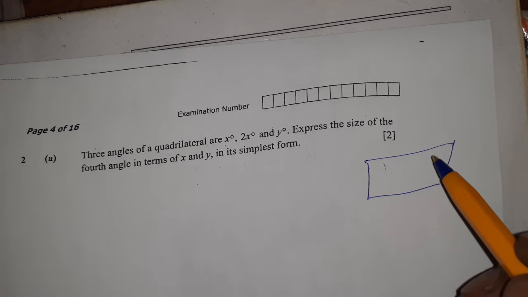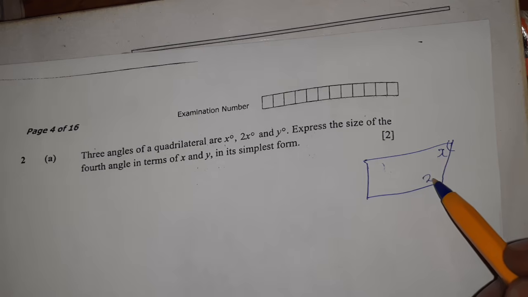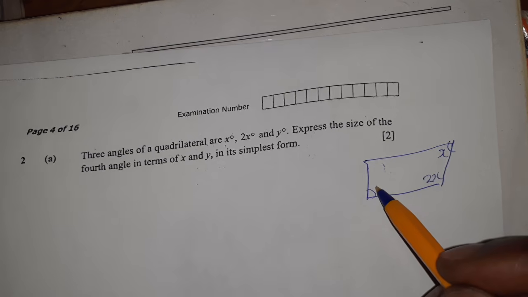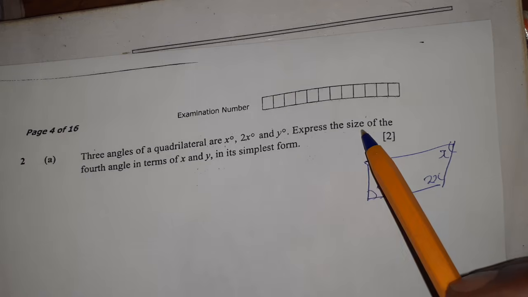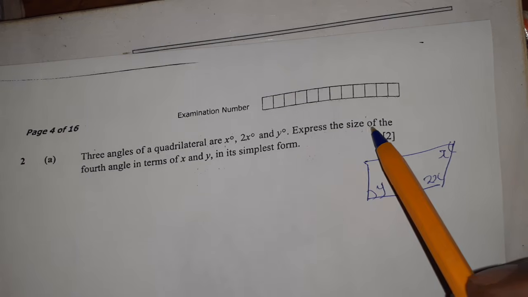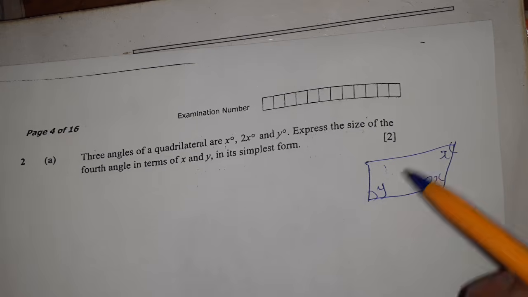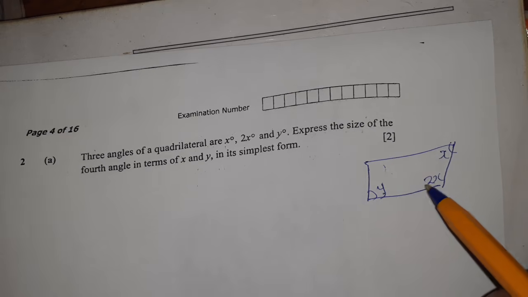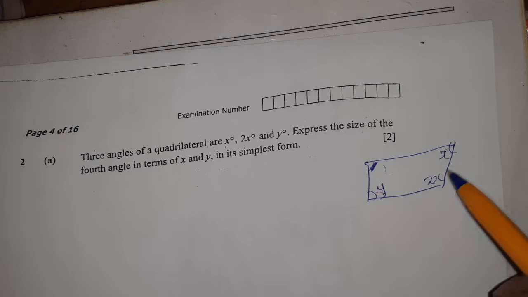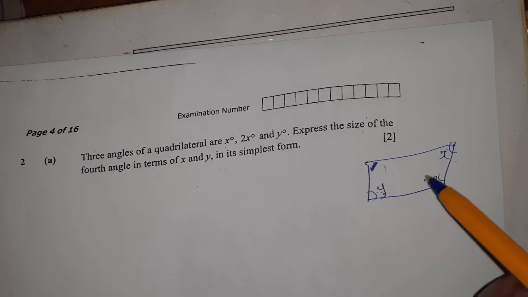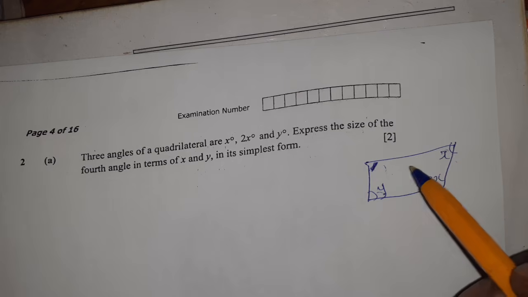Let me just give you an example: this is x, this is 2x, and this is y here. Then the question is saying express the size of the fourth angle in terms of x and y. We need to know that these four angles, including the fourth angle that we don't know, add up to 360 degrees. The sum of the interior angles of a quadrilateral is 360 degrees.